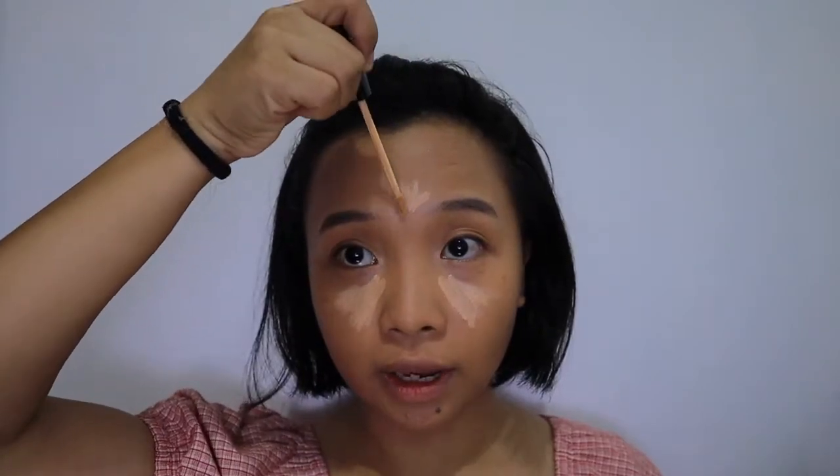I'll also be applying a bit to the frontal region, I guess over here, and then also a little bit on the mental region, which is over here. And then I will be blending that with this brush because that is much faster than using the sponge.